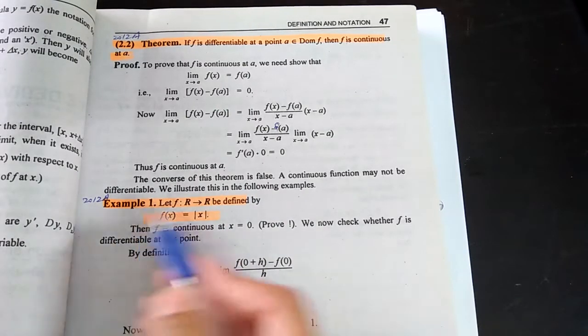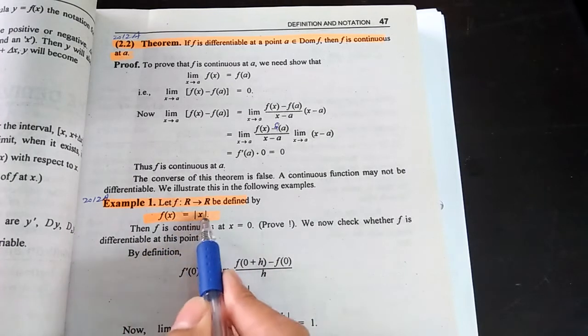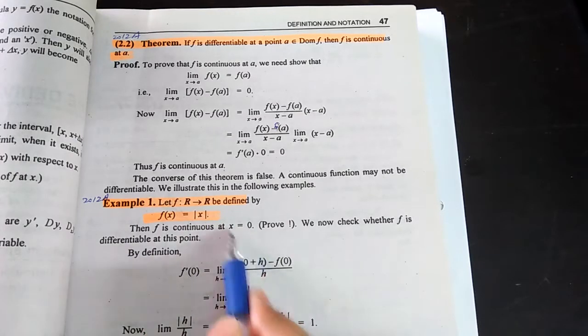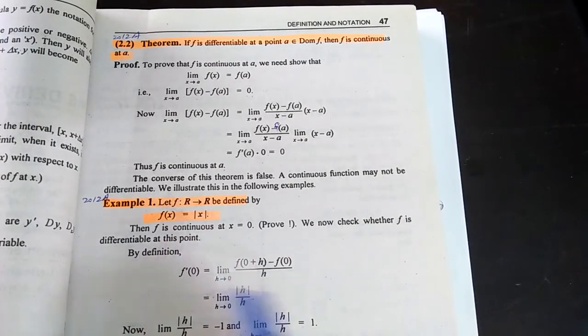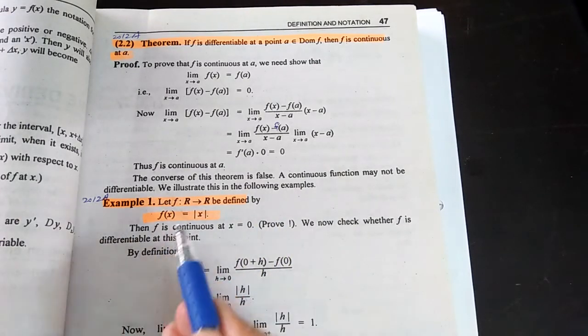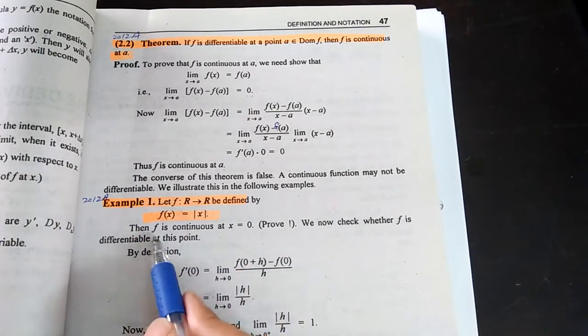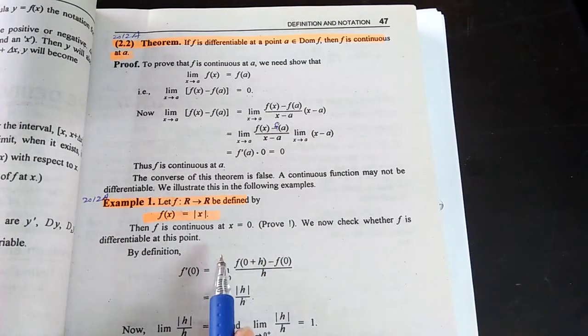Now come to example number 1. Let f be from R to R defined by f of x equals the absolute value of x. Then f is continuous at x equals a. We need to prove that it is continuous, and you know that for continuity, first of all the limit must exist. The left hand limit must be equal to the right hand limit. If the limit exists, then put the direct limit and check its continuity. If at the first point the limit does not exist, then you can say directly that f is discontinuous.